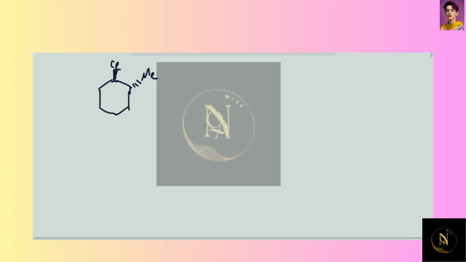Now I'll move into drawing the chair conformer and its ring flipped conformer. And I'll call this carbon 1 and 2. I like to call the upper right-hand carbon carbon 1, and go around clockwise, adding substituents from there.